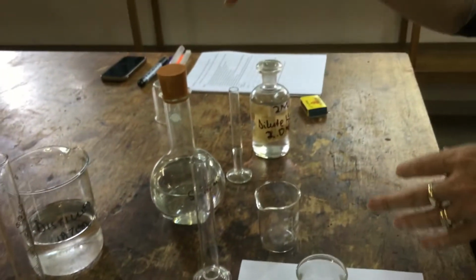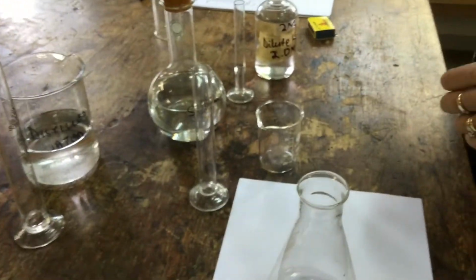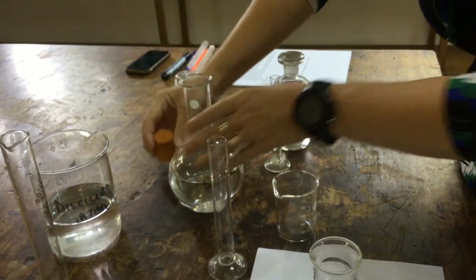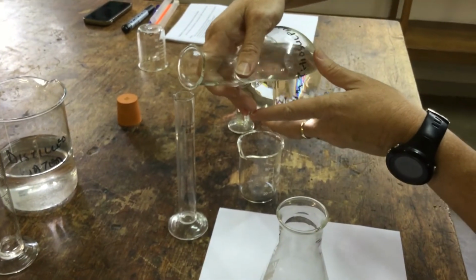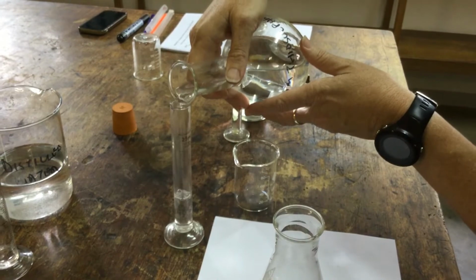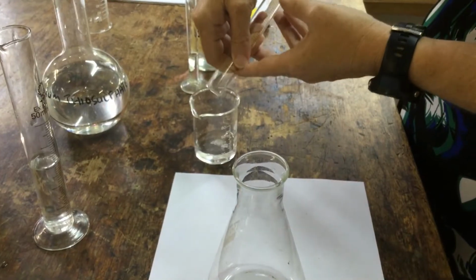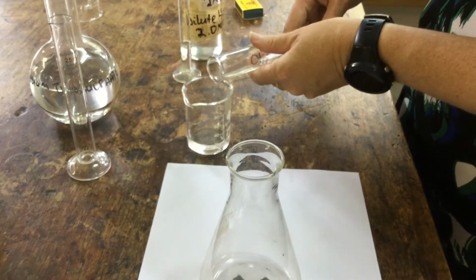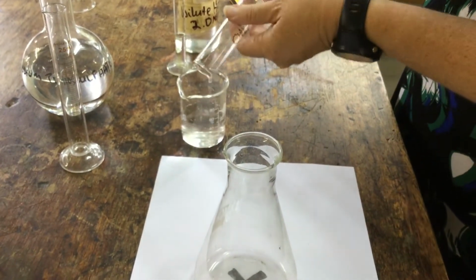Right, in this third experiment, we're investigating the effect of temperature on the rate of reaction. So if we look over here, I've got the reaction between sodium thiosulfate and hydrochloric acid. I've measured out my 5 milliliters of hydrochloric acid. I've got to measure 20 cubic centimeters of sodium thiosulfate and then dilute that with 30 cubic centimeters of water, because we are going to react the diluted sodium thiosulfate with hydrochloric acid.